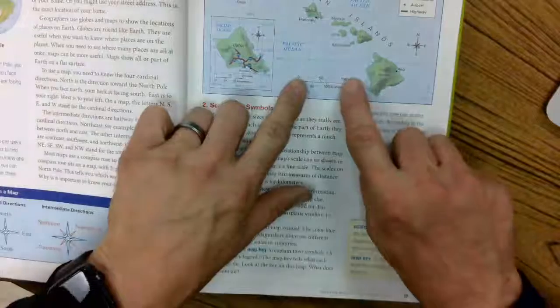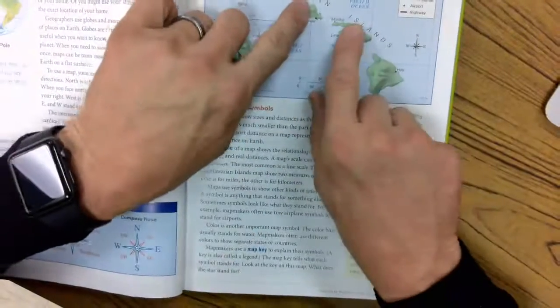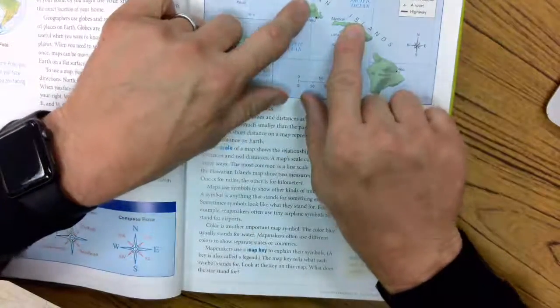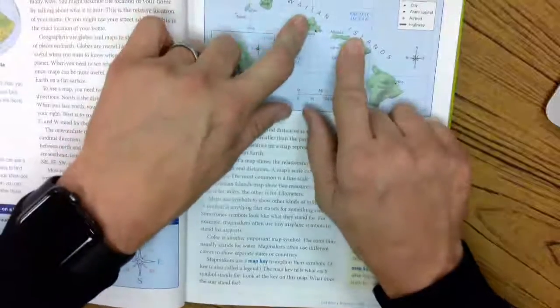A map scale can be shown in many ways. The most common is a line scale, just like we've been learning in math, a number line. Here it is right here. That tells you how much distance. So this length is 100 miles. So from here to here is 100 miles. That's like from here to Madison. Wow, that's pretty far. And so that map scale can show us where it looks like these are pretty close, they're a long ways apart.